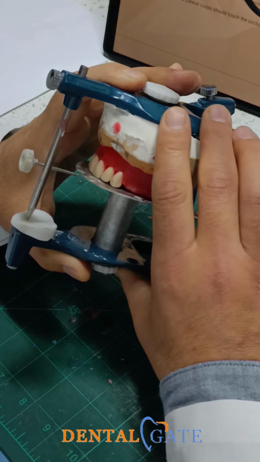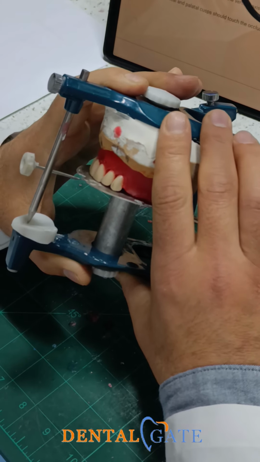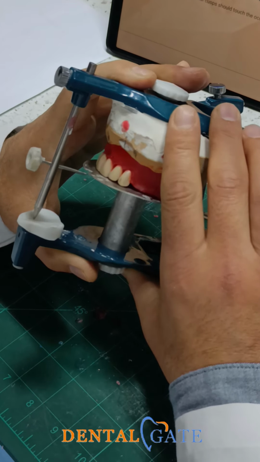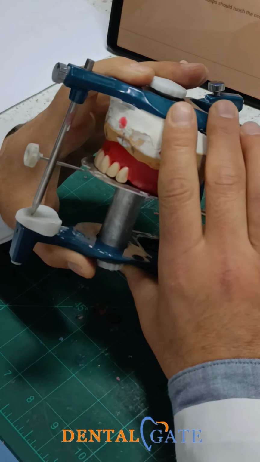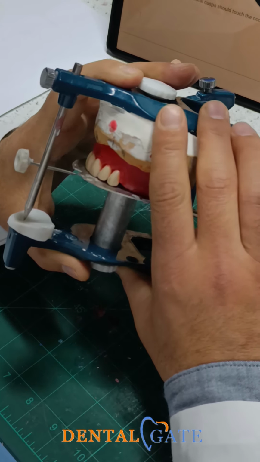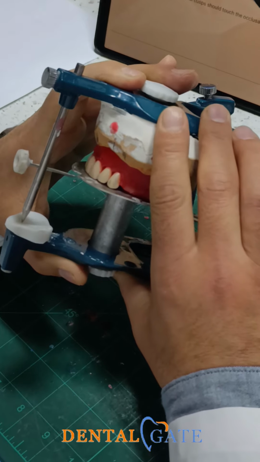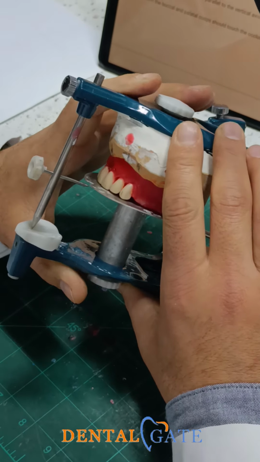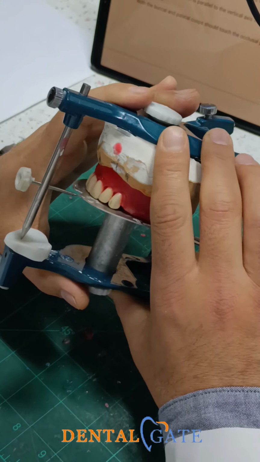When we say this cusp, it should touch, and this cusp and the other one should not touch the table. That means we will make the curve to compensate the mandible movement, to compensate the lateral movement, to compensate forward movement, protrusive, all these movements. It will be properly accomplished within these criteria.